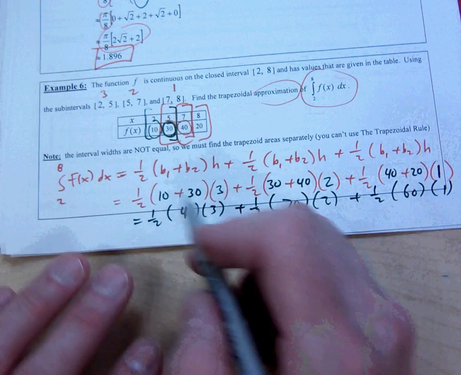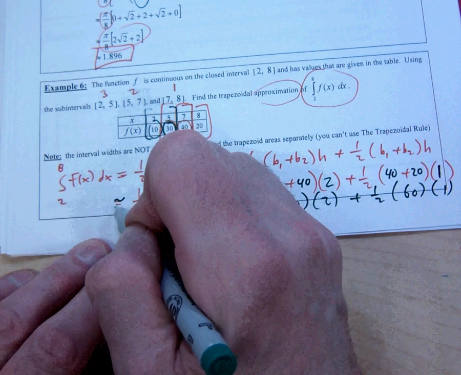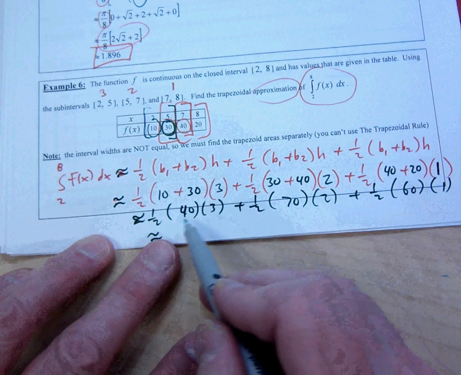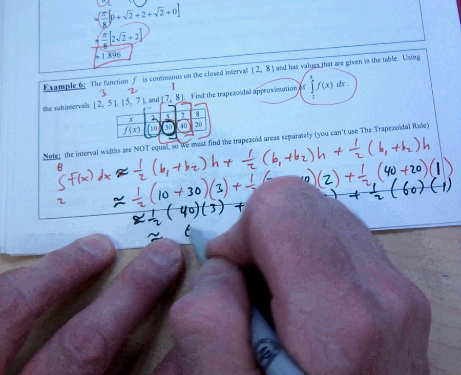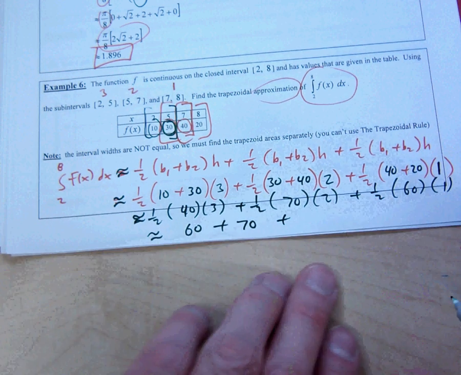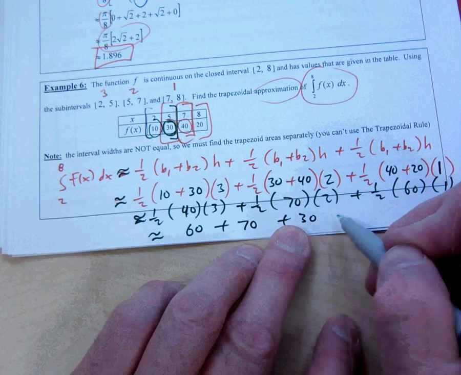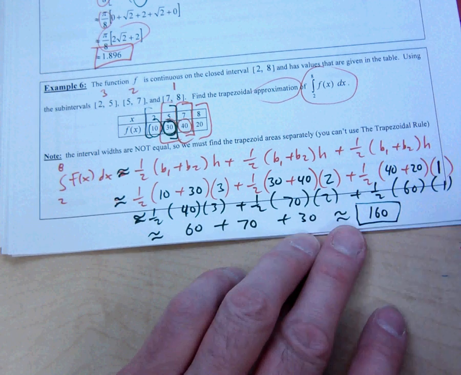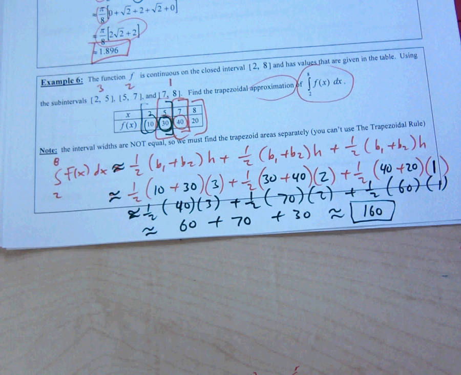Okay, so what do you get? Help me here. By the way, this is an approximation, so make sure you keep it a wavy equal sign. Let's see, 120 times half, that's 60, plus 70, plus what? 30? What does all that add up to? 160? Yes?